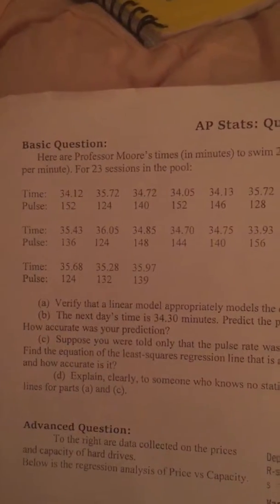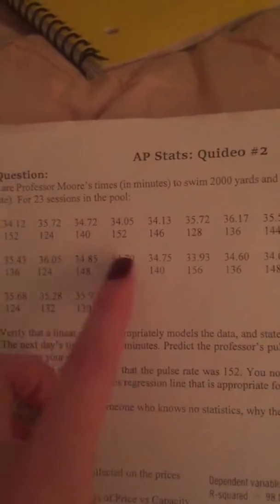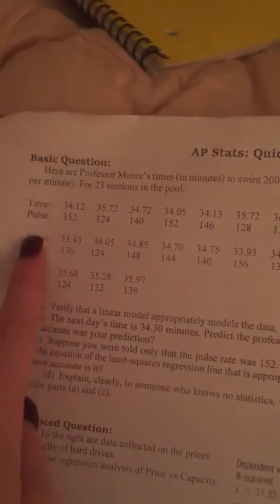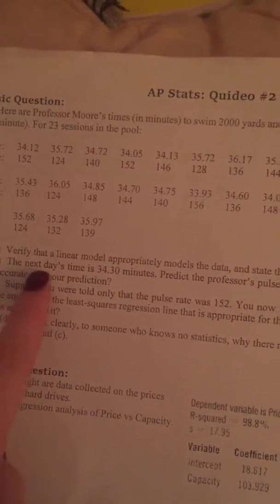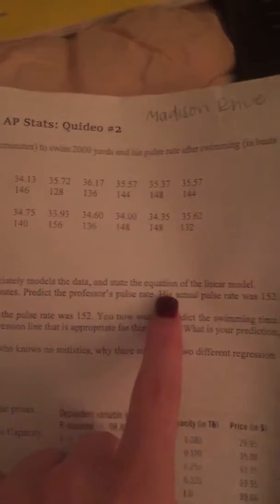Alright, so the basic question for Video number 2, we're given a table of Professor Moore's time for swimming 2,000 yards and his pulse rate. So you can see that here. Question A asks us to verify that a linear model appropriately models the data and then state the equation of the linear model.